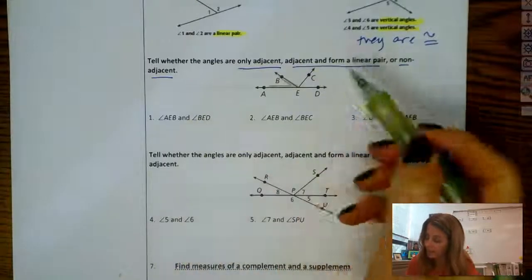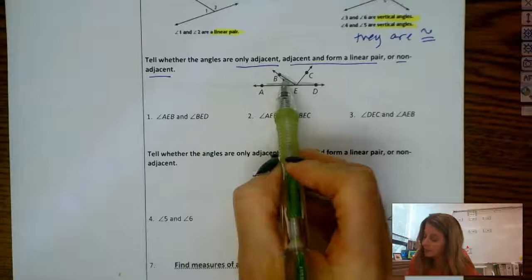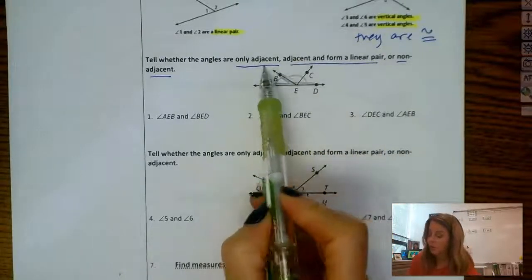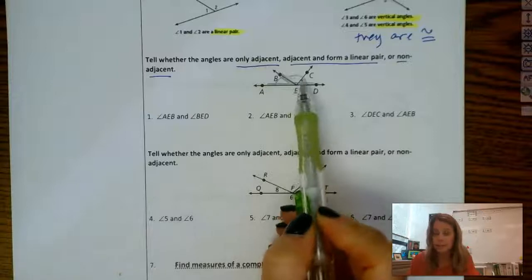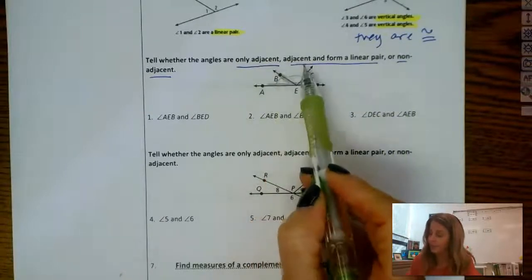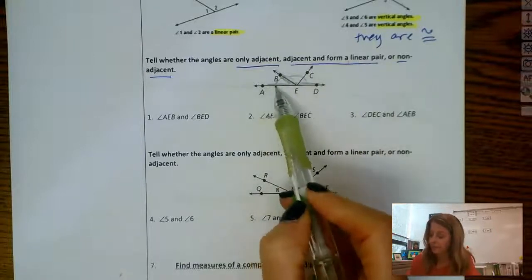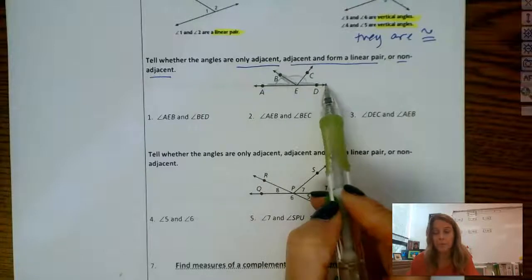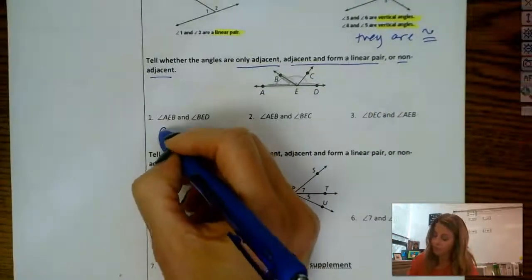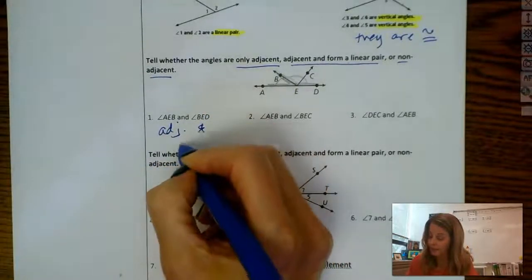Angle BED, so B down to E over to D. So this angle here, this angle over here. So are they adjacent? Yes, they are stuck together. They share a side and a vertex. Are they both adjacent and form a linear pair? Yes, I see them along a straight line. They form a linear pair, so they can't be non-adjacent. So they are adjacent and a linear pair.